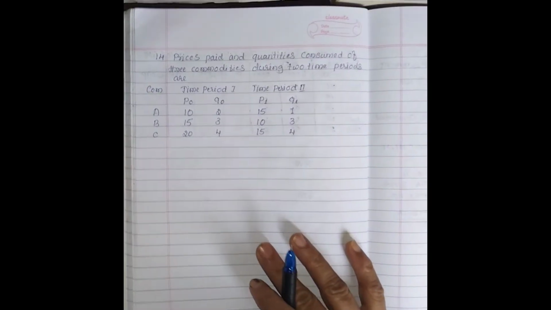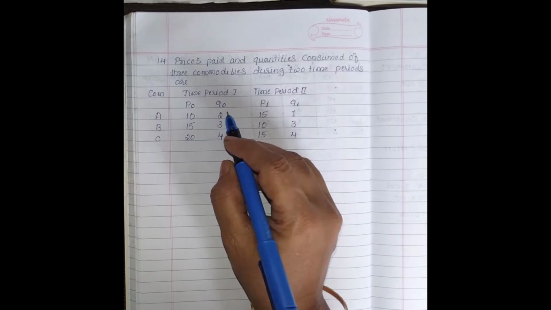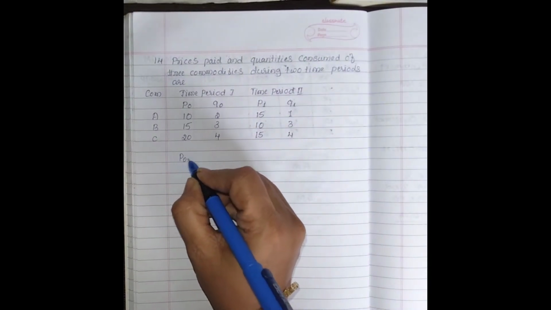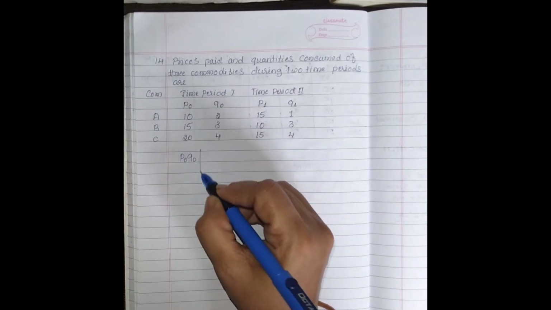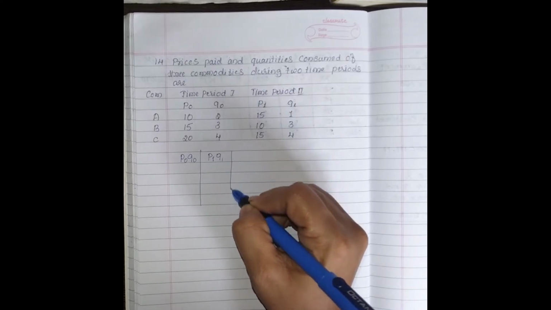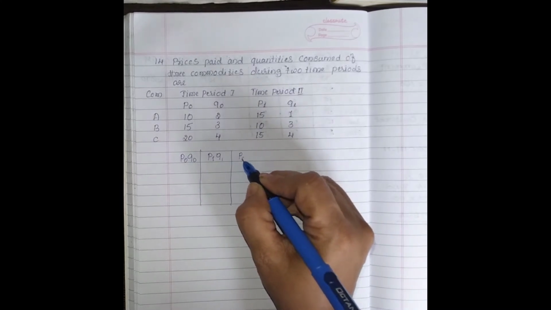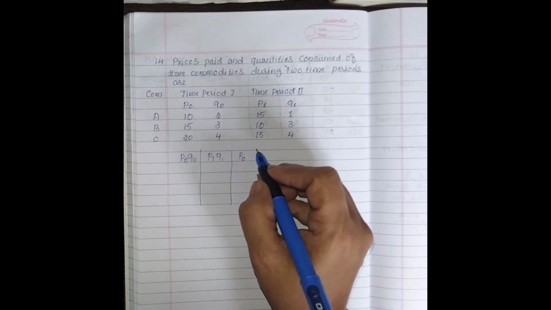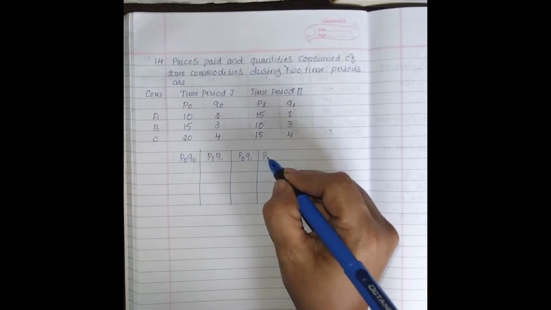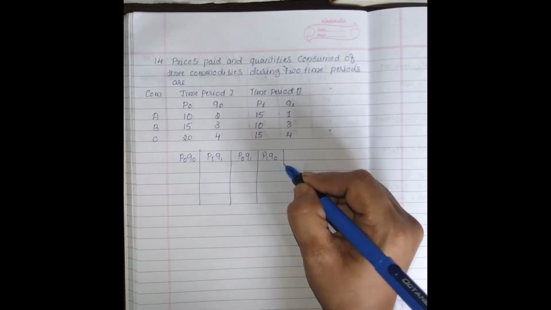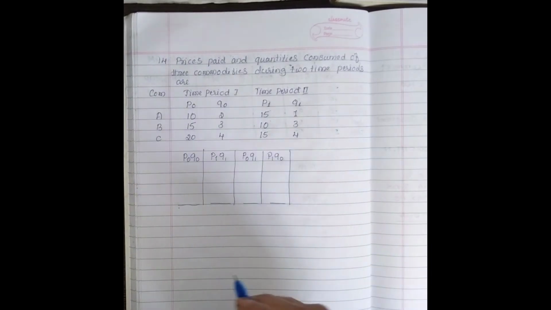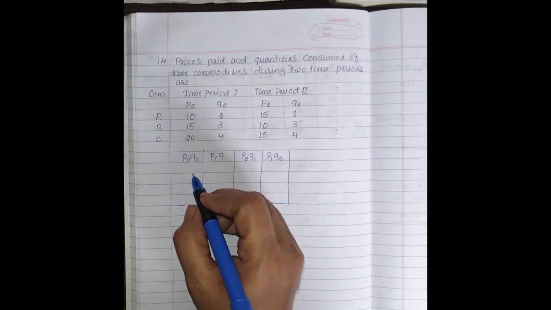For the first question, take P0 Q0 and P1 Q1. You have to calculate P0 Q0 in one column, then P1 Q1, then P0 Q1, and P1 Q0. You have to calculate all four. Then take the totals of all four. Just we will calculate now.